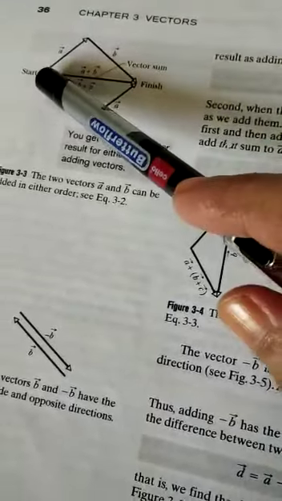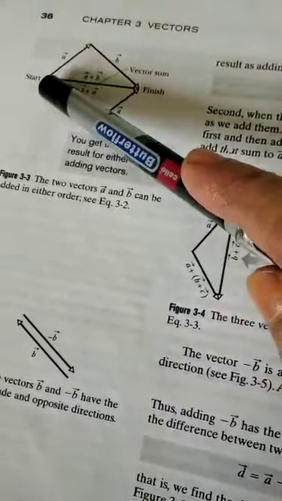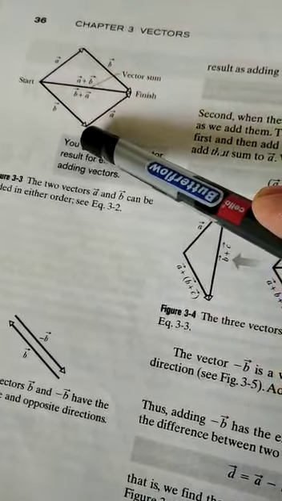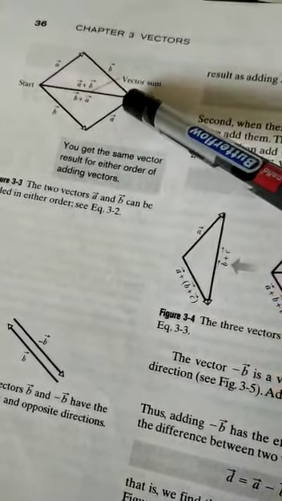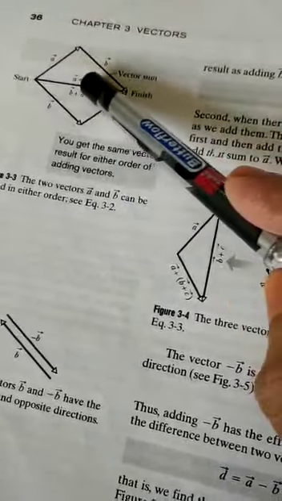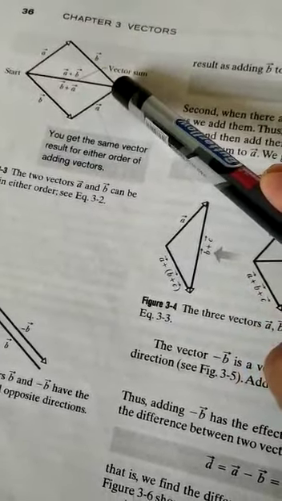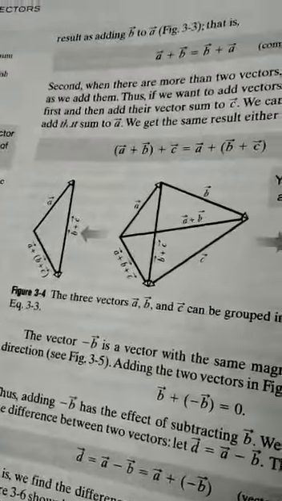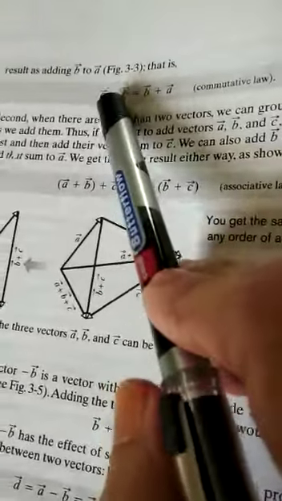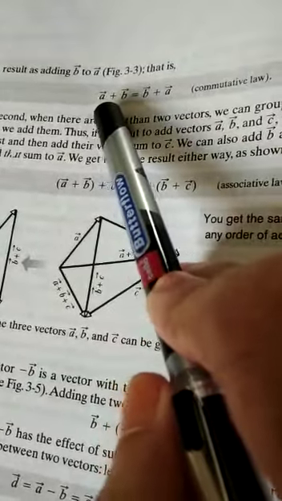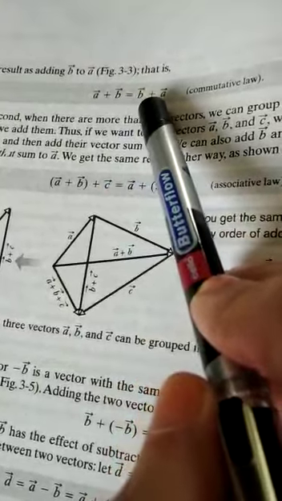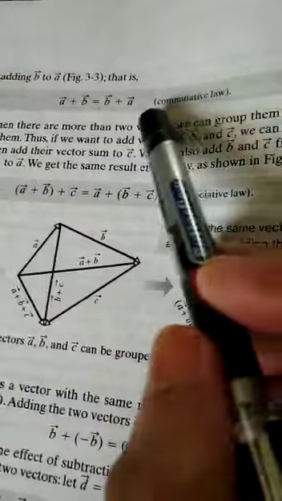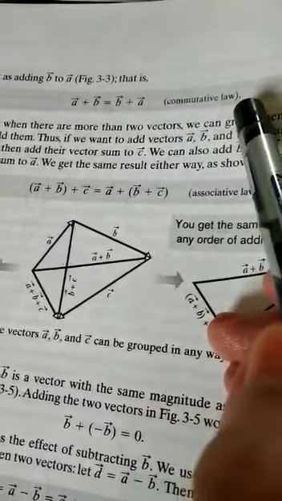And if I add, instead of that, if I first add vector B and then the vector A, I get exactly the same resultant. The start and the finish point are exactly the same. So we come to the conclusion that vector A plus vector B is the same as vector B plus vector A. This is a law which we call the commutative law for vector addition.